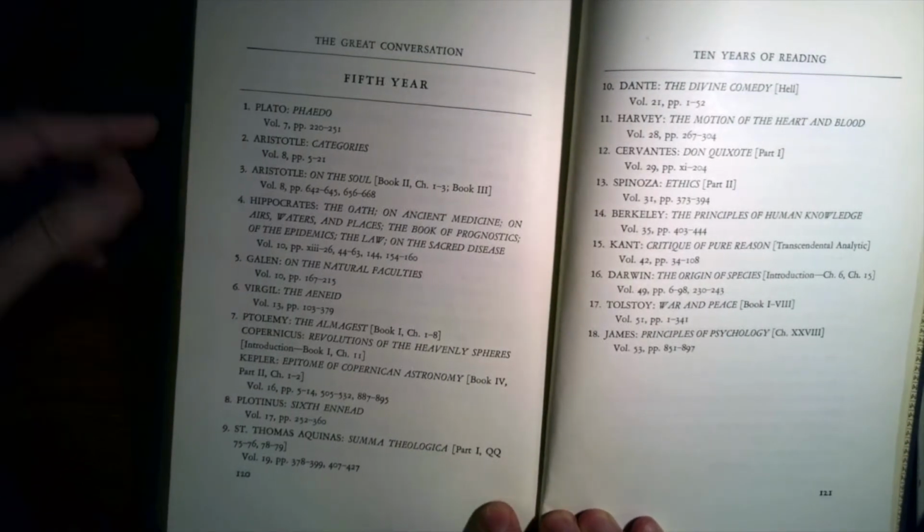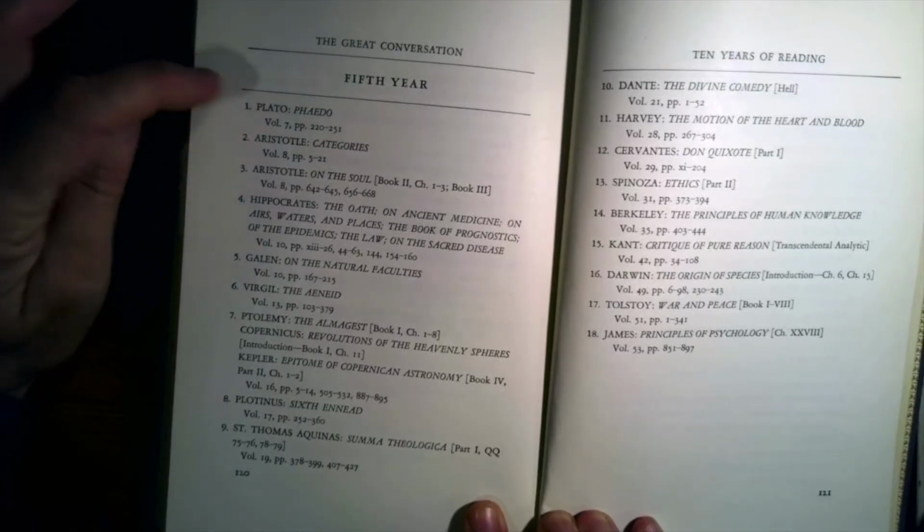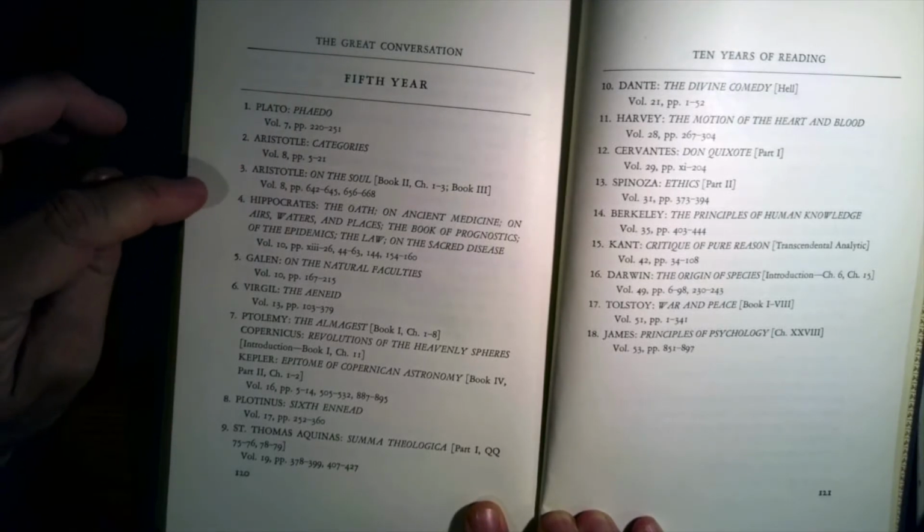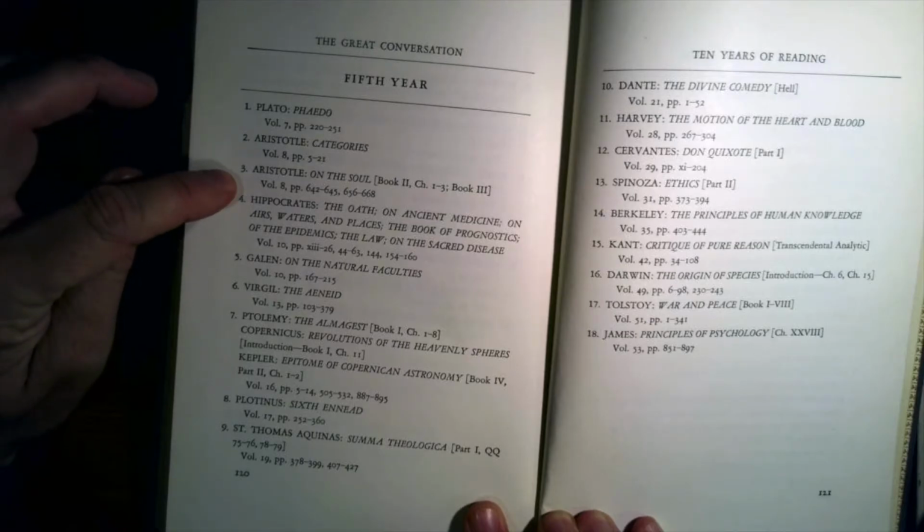Year 5, we move to more Plato, Aristotle's Categories, and On the Soul.